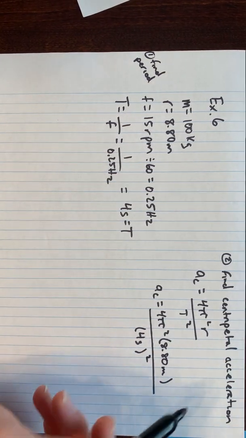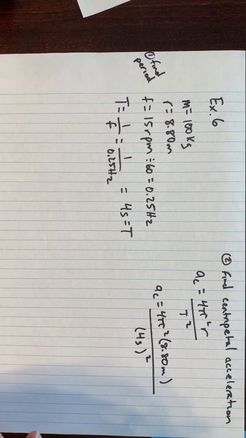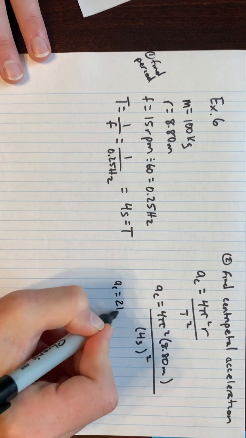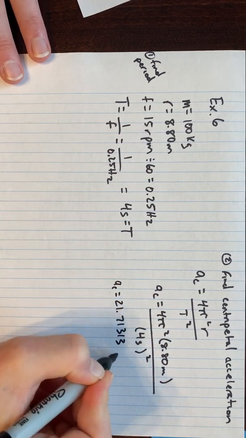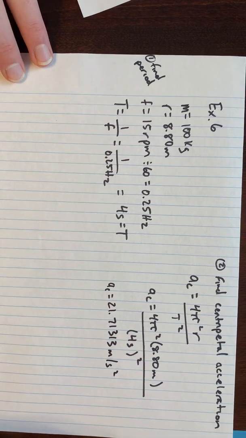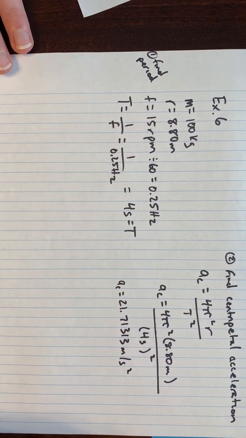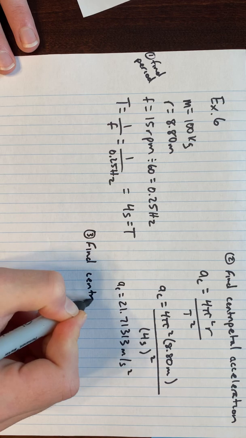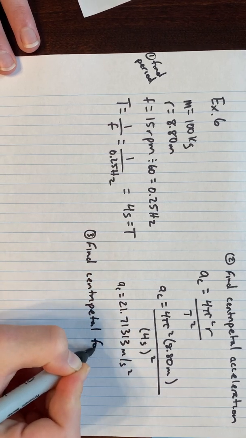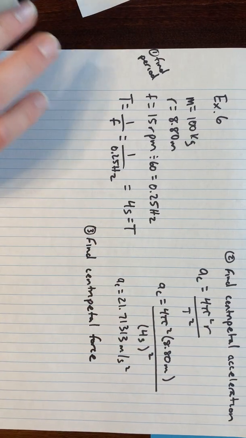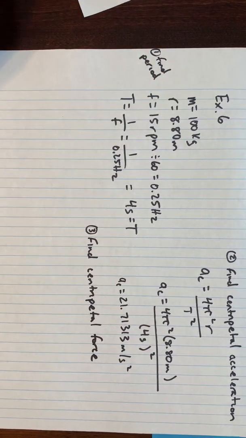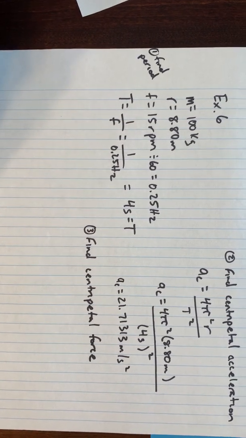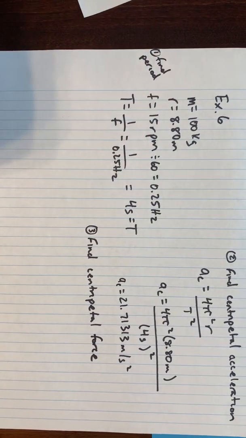Okay. So yeah, so finding centripetal acceleration, we're at this point. We're just going to substitute that and plug that into our calculator. We will get a value of 21.71313 meters per second squared. So now that we have centripetal acceleration, we can find centripetal force. So this problem, I solved it kind of in a stepwise manner, just to show you guys the difference of solving it in one calculation and solving it in two. So you guys can kind of make up your mind after that.